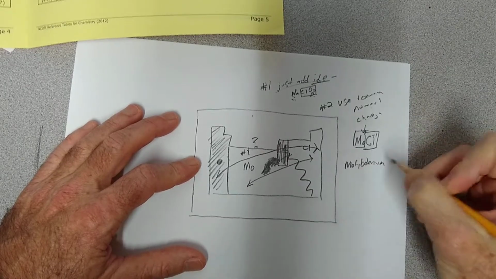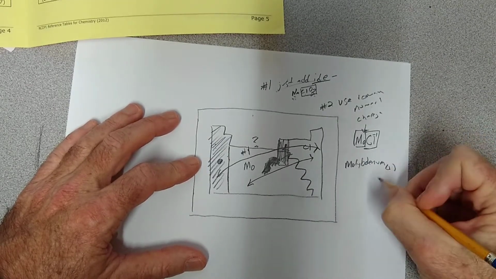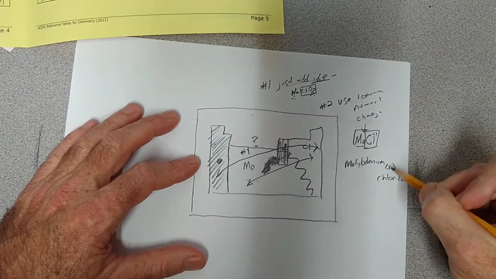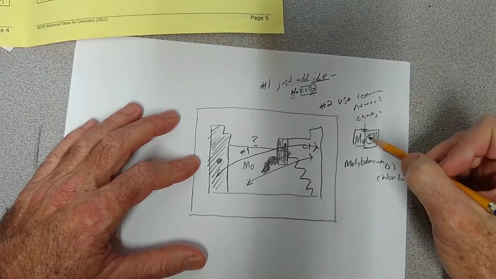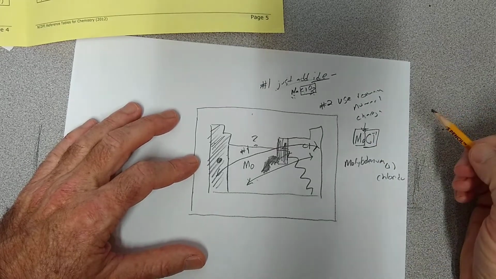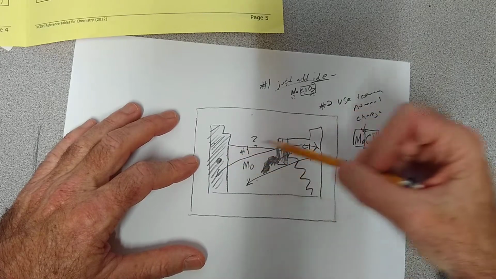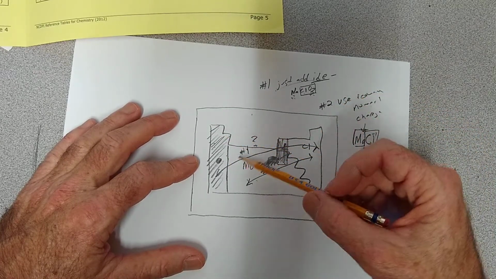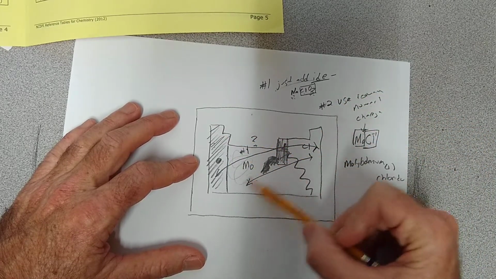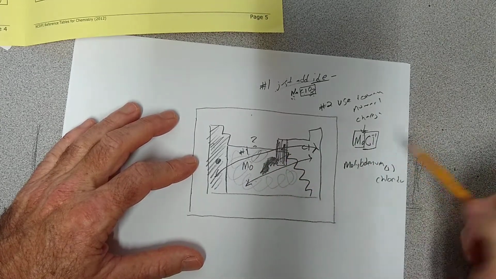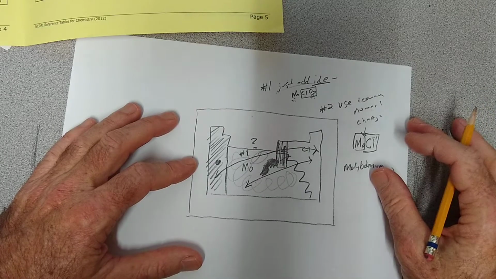molybdenum(I) chloride. So rule number 2 is that you have to use these little Roman numerals to tell us what the charge is, okay? It's very simple. If it's not from these guys, if it's from here, then you have to use a Roman numeral, okay? Not rocket surgery.